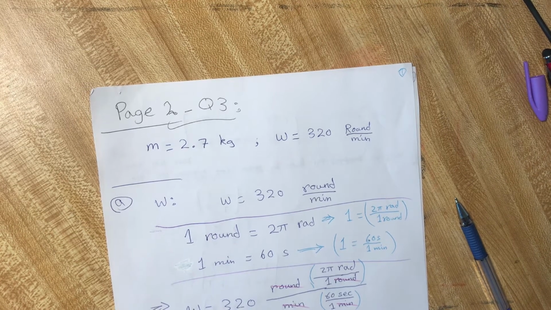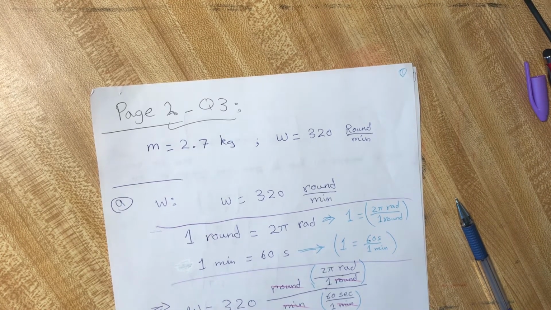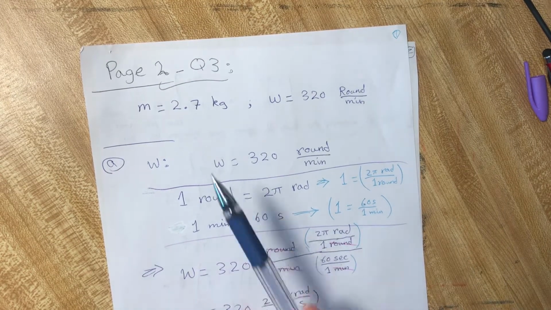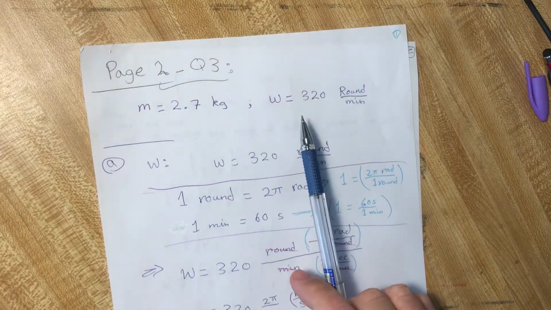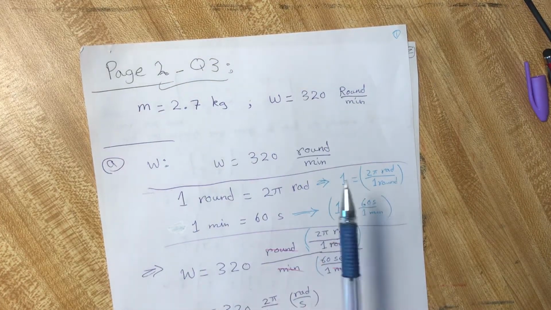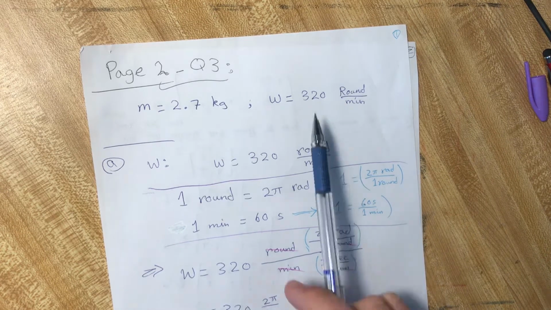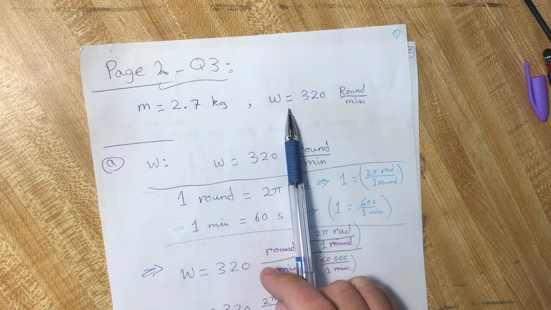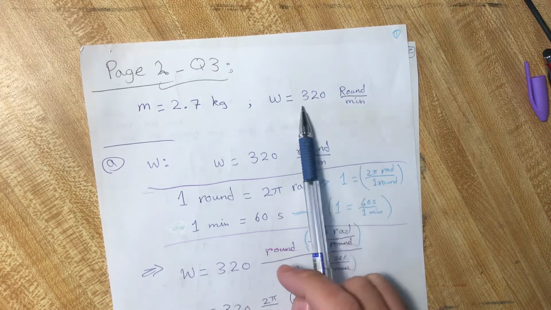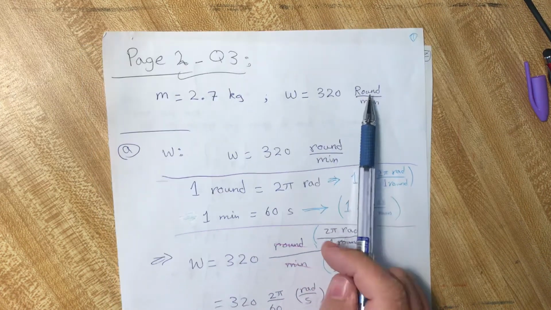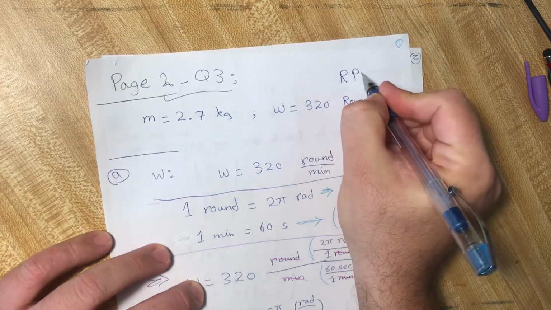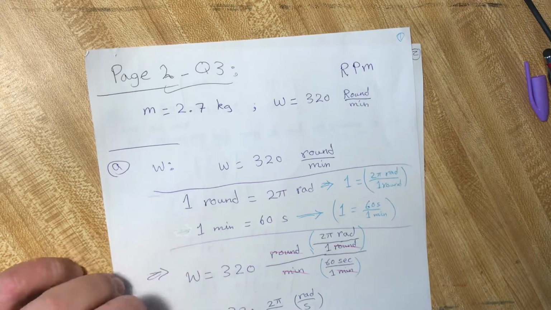Hi, now we will talk about another question, which is question number 3, page number 2. We have a hoop with mass 2.7 kilograms, and it's rotating. You need to be careful about that. It rotates with omega, the rotation speed, equal to 320 rounds per minute.